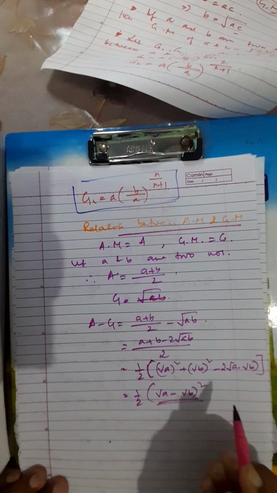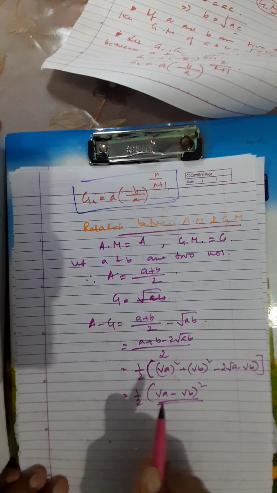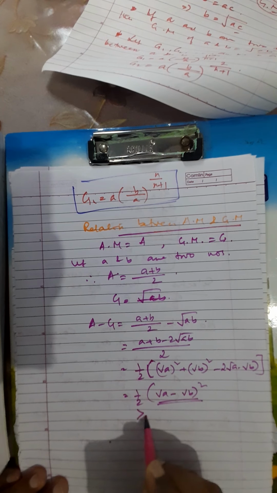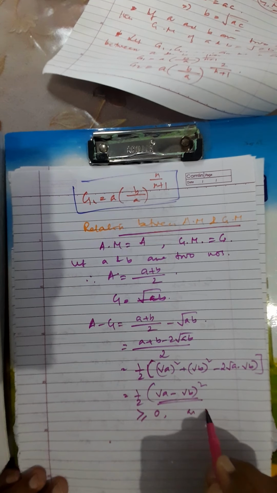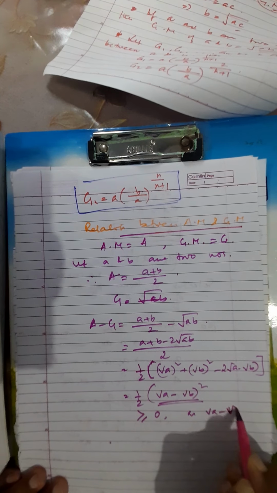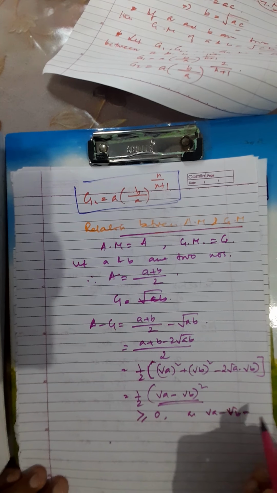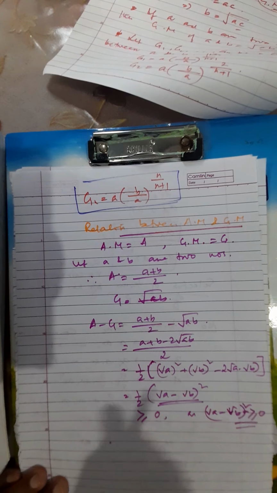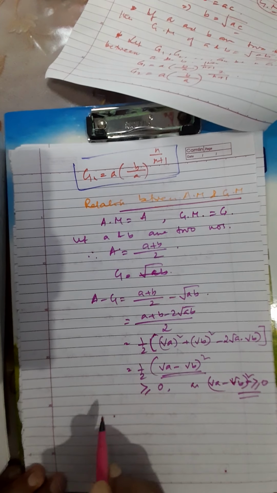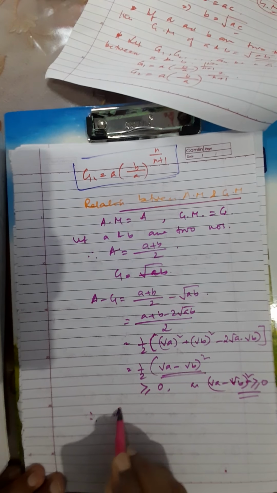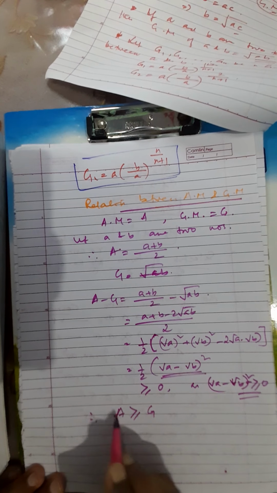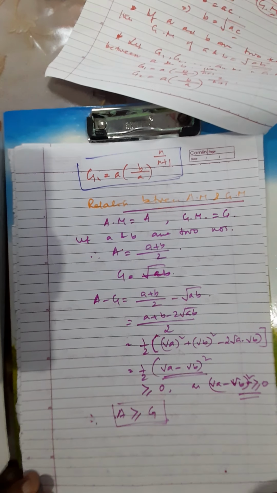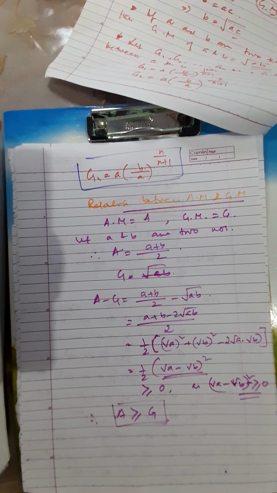It is always positive, which is greater than or equal to 0, as root a minus root b whole square is greater than or equal to 0. Therefore, A is greater than or equal to G. Arithmetic mean is greater than or equal to geometric mean. So this is the basic concept of geometric mean.